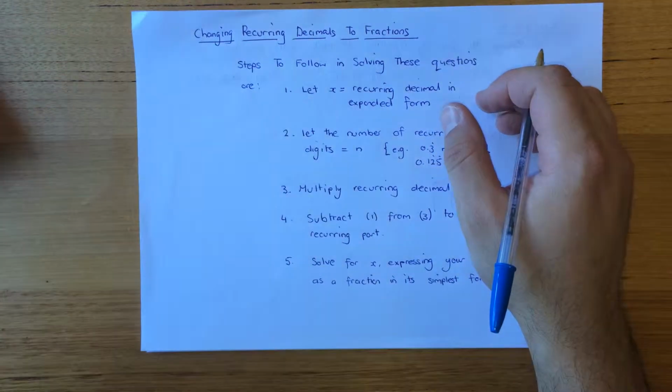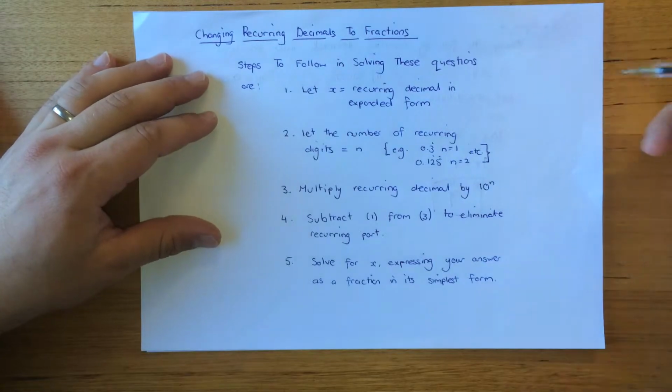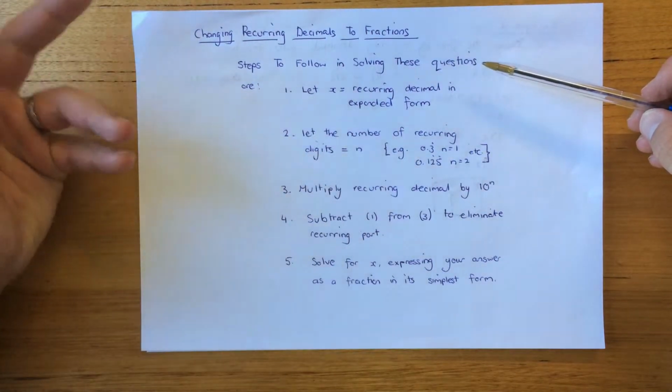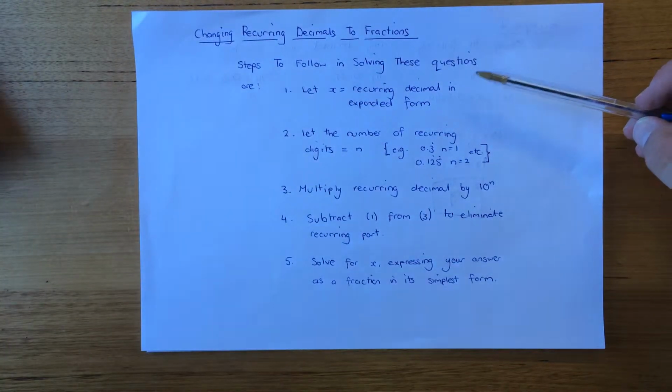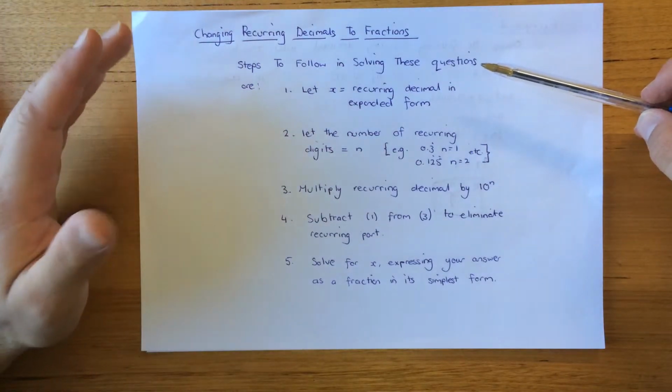Okay, in this video we're going to talk about changing recurring decimals to fractions. So I've written some notes here and I'll try to make it as simple as possible. I suggest you just copy these down and write it out a few times or read it over just to understand what's happening here. This is as easy as I can put it.